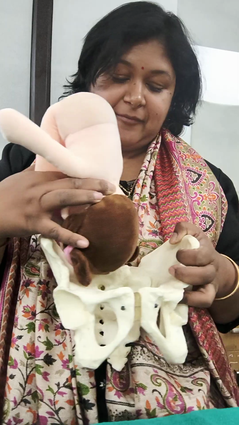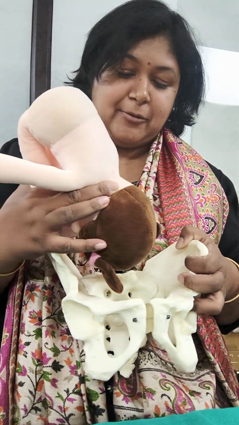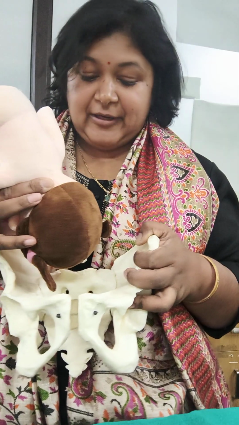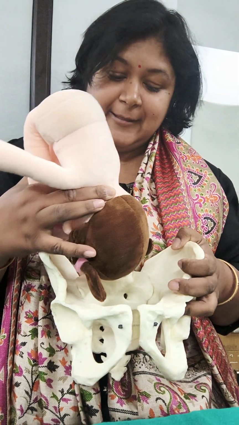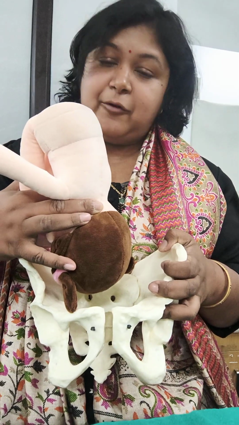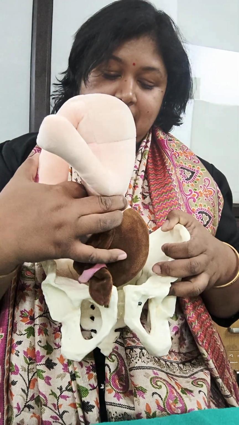So the diameters preferred in the fetal head are suboccipitobregmatic and suboccipitofrontal, that is maximum flexion, whereas the diameters preferred in the pelvis are either transverse or right oblique diameters, because the left oblique is unavailable due to the rectum. So the transverse diameter is more common.